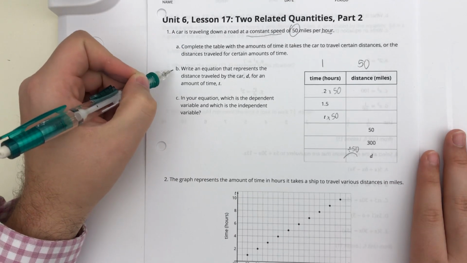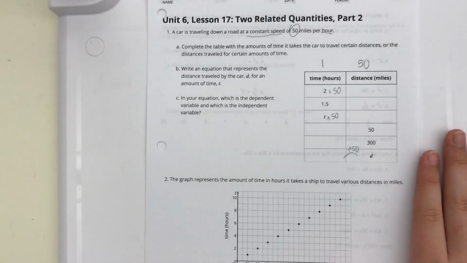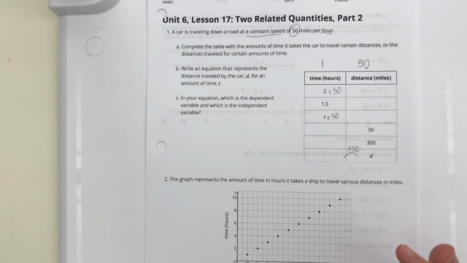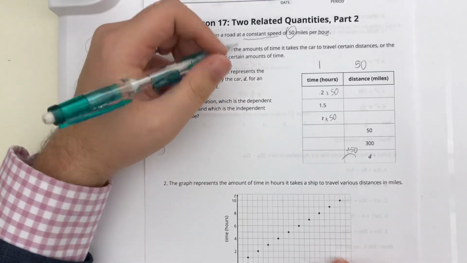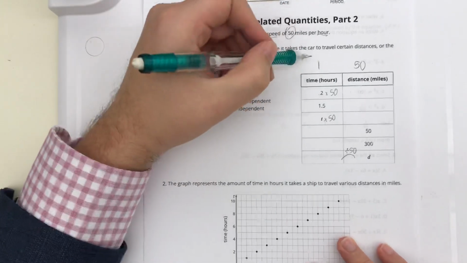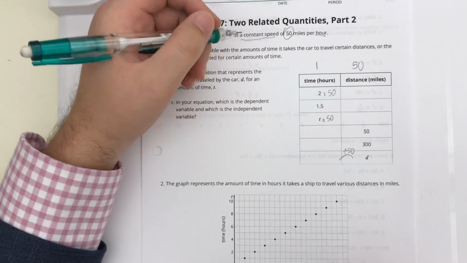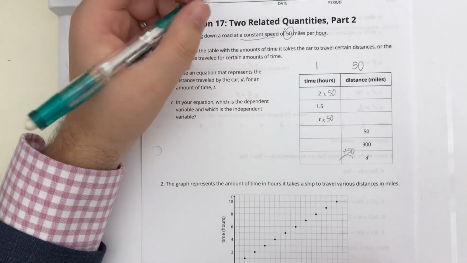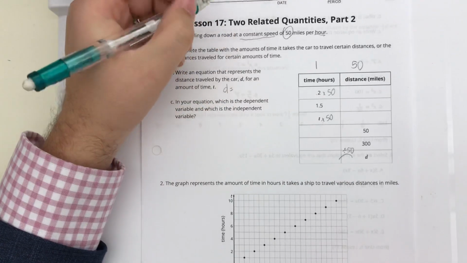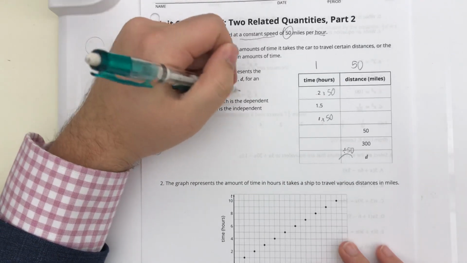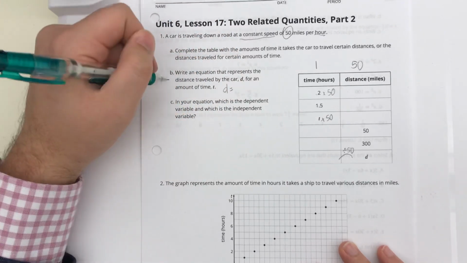For part B, it says write an equation that represents the distance traveled by the car, d, for the amount of time, t. So this is like taking our constant. We know that in 1 hour the car can travel 50 miles. So if I'm going to write a distance equation, d equals what? What is my constant and what am I multiplying that constant by? That's going to help you write your equation.